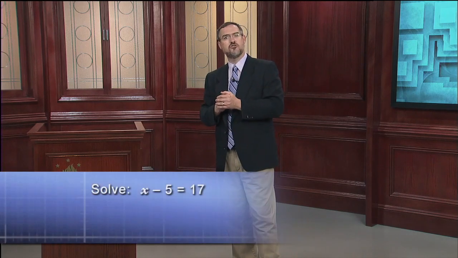The solution is 22. Now we should check that we've got the right solution, especially since we're sort of new at this. So how would we check that 22 is the solution? Well, we'll go back to the original equation and we'll plug 22 in for x, and we'll see if what comes out is a true equation. So the original equation was x minus 5 equals 17.